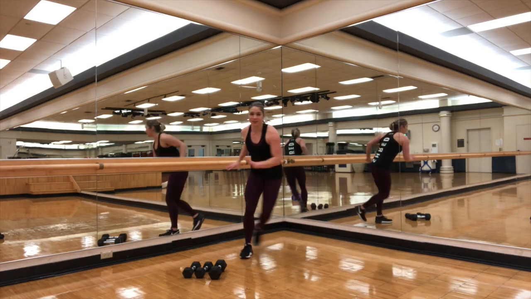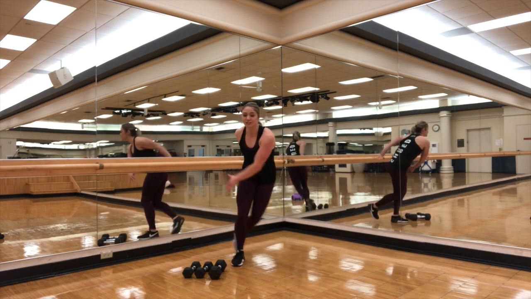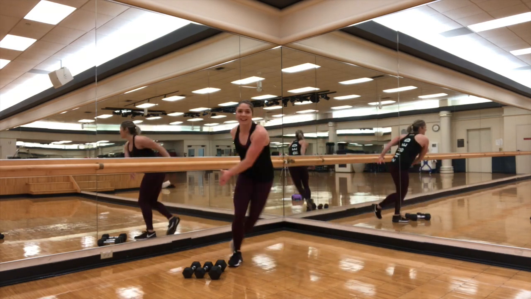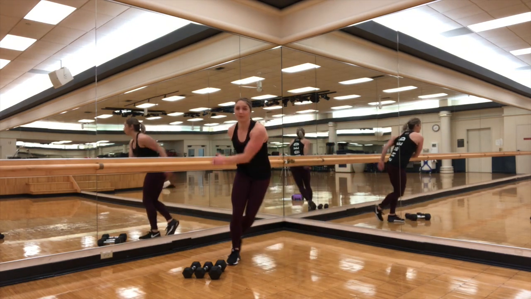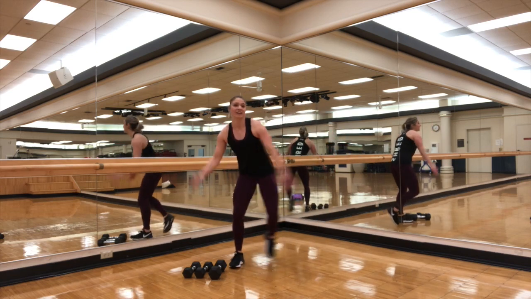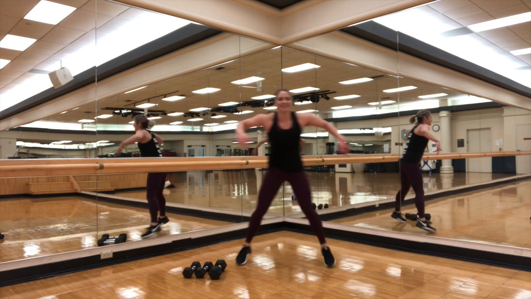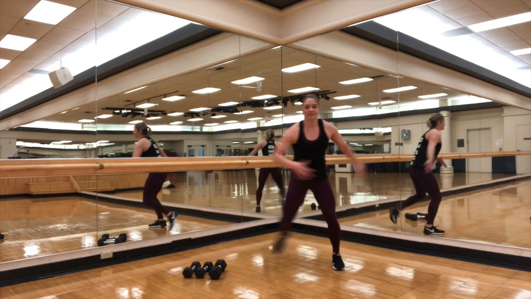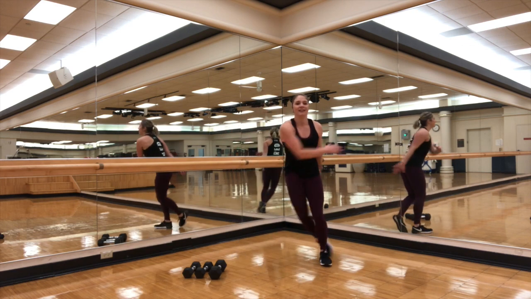This is your skater. You can make it big and strong. The lower you go, the harder it is. 3, 2, 1, let's go into that skater. 1 minute of skaters. We have one more endurance exercise in this first round. We're not going to rest. You shouldn't need it. You should kind of want it, but you shouldn't absolutely need it. From these skaters in 45 seconds, we are going to go into fast feet.